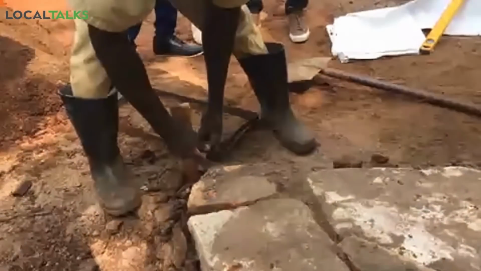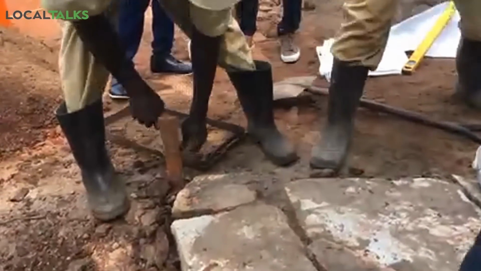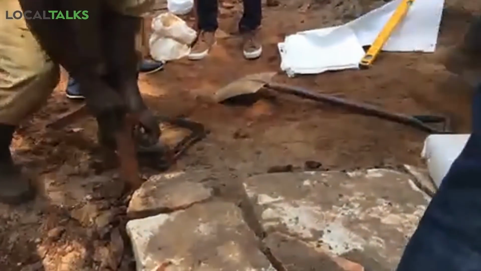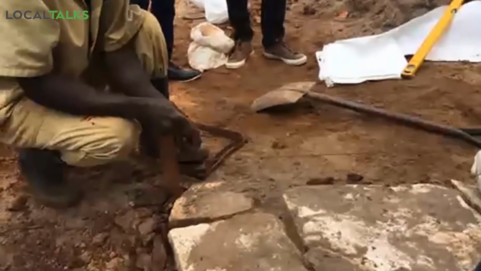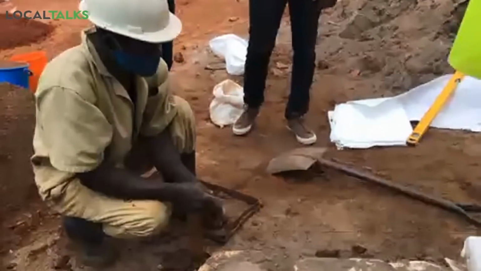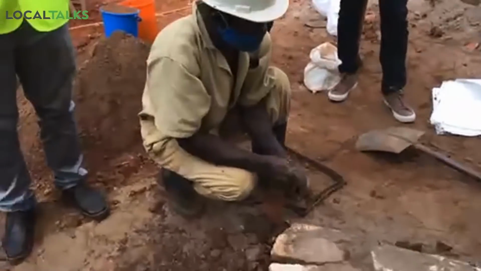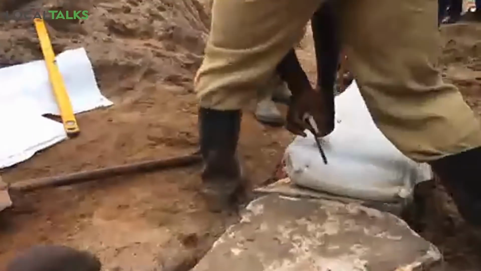Yeah, we are supposed to put the barbed wire on top. We've already arranged it. Once somebody pulls, it rolls. So just pull. So a bit of alignment of the wall going on now.